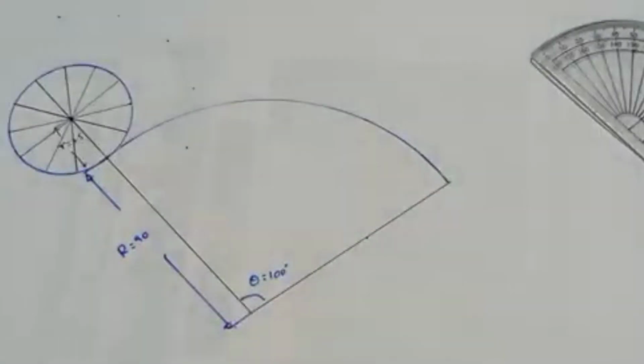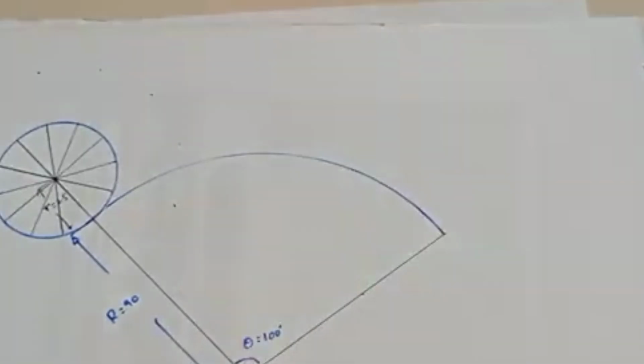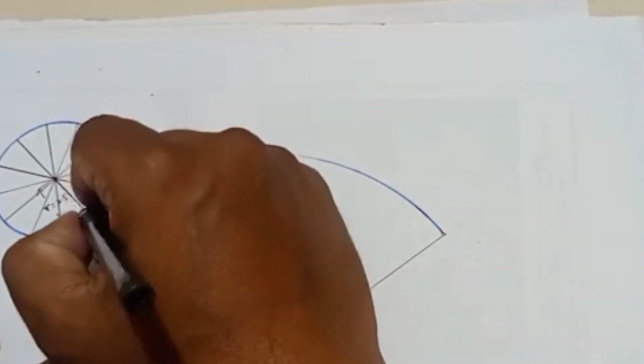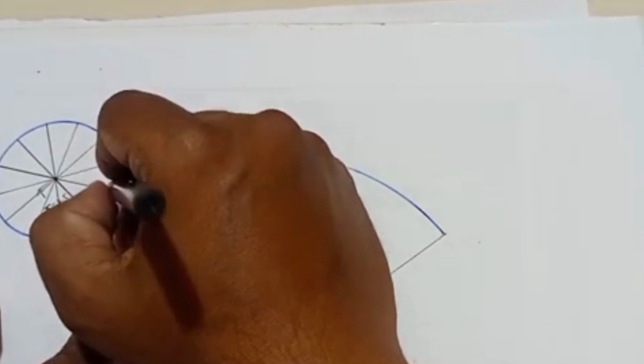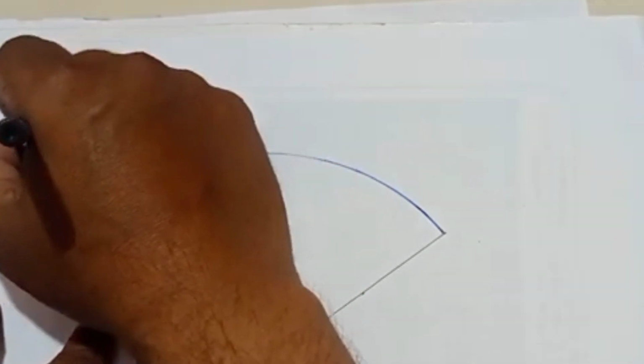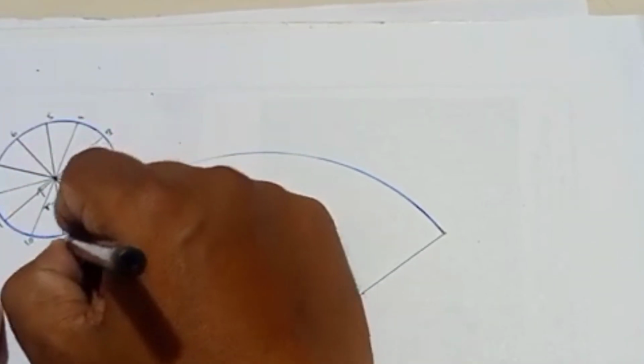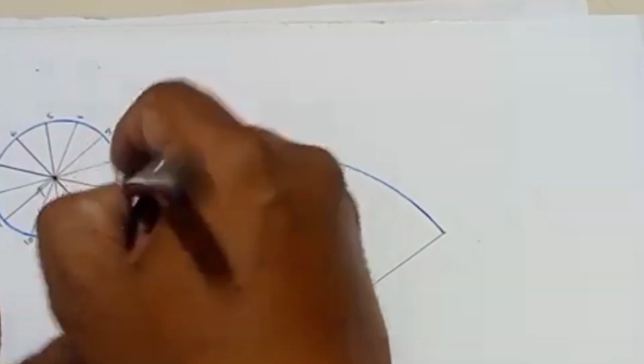So we have divided the circle into 12 equal parts. After this, we can give the naming here: 1, 2, 3, 4, 5, 6, 7, 8, 9, 10, 11, 12.